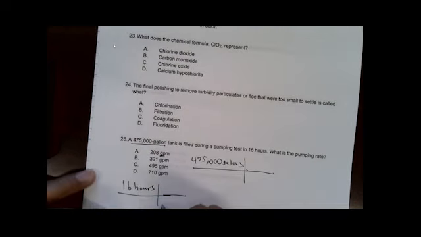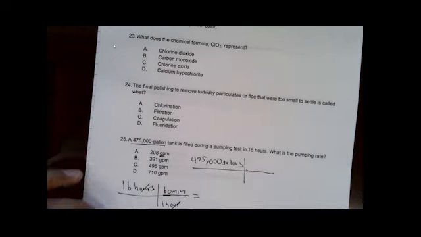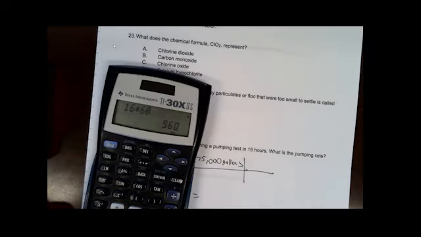We know that 1 hour has 60 minutes. Hours cancel out. 16 multiplied by 60 gives us 960 minutes.